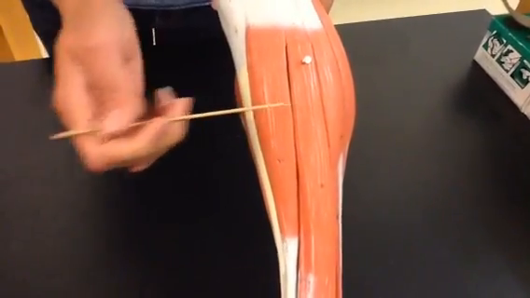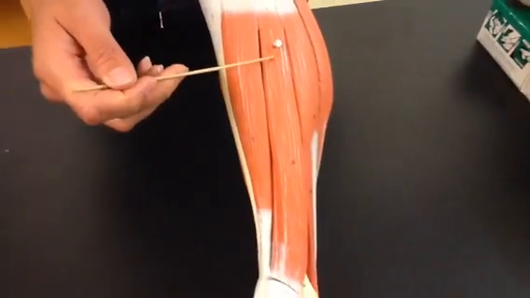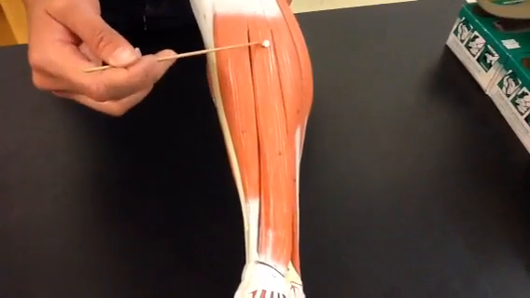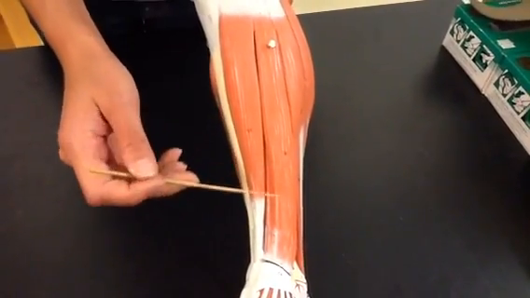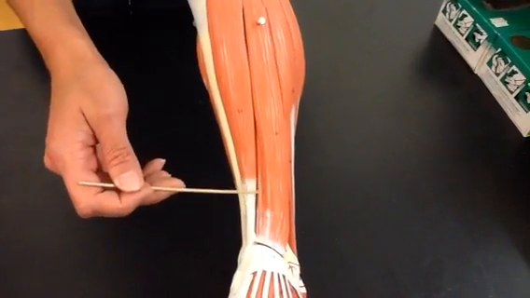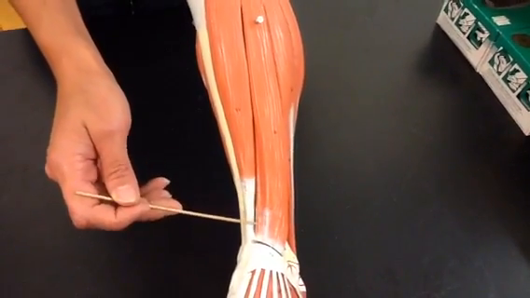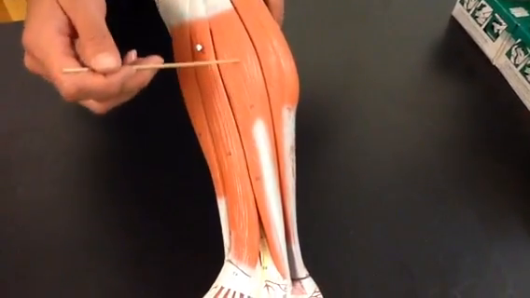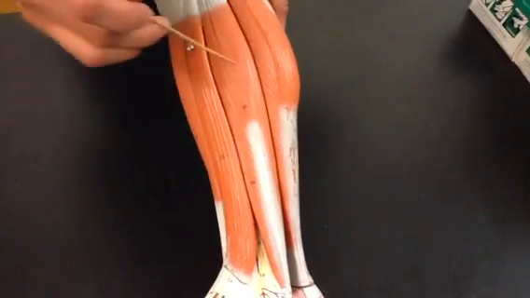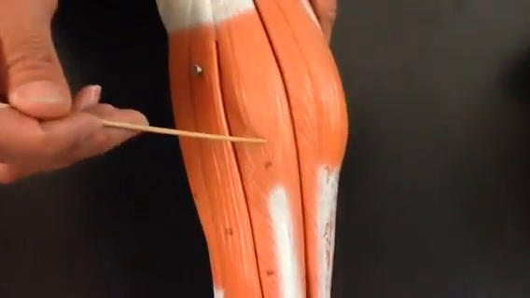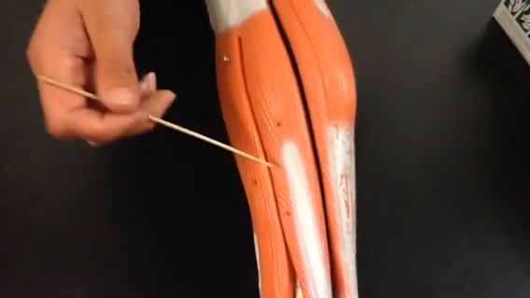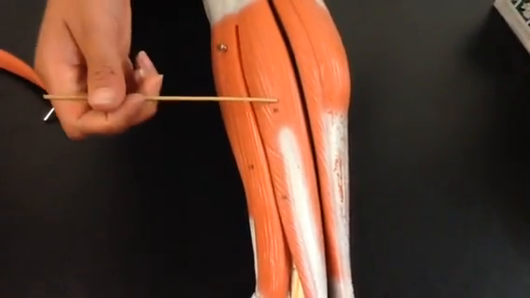Here, next to the tibialis anterior, we're going to have our extensor digitorum longus. This one is going to extend your digits 2 through 5. Underneath it, the shorter one, we have extensor hallucis longus, because this one just goes to digit 1, or the hallux. To the side of that, we have our fibularis muscles. The one on top here is your fibularis longus. The one down here is your fibularis brevis. These help to evert your foot and also to plantar flex.